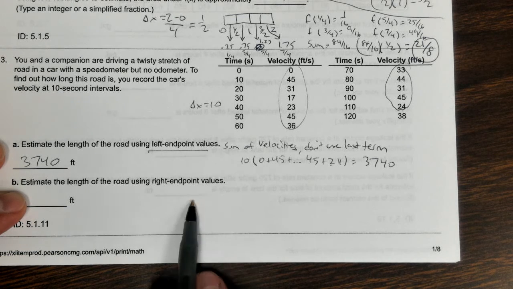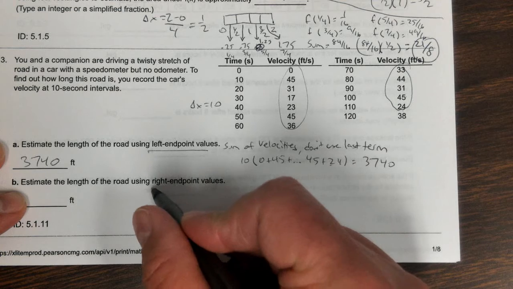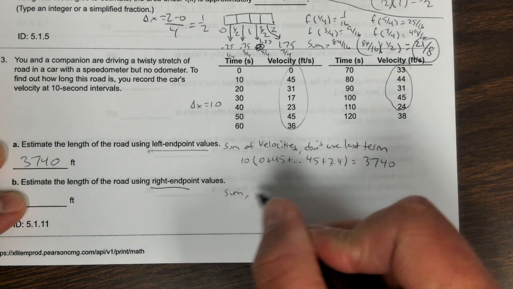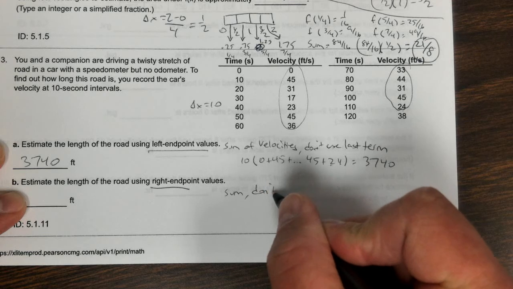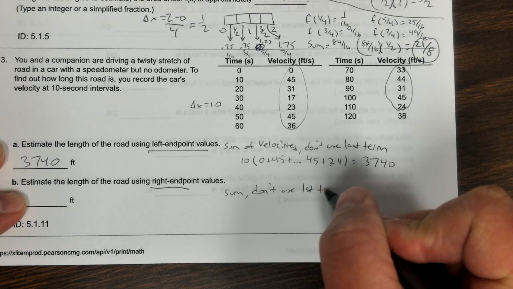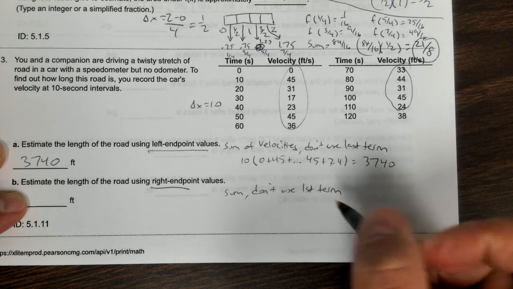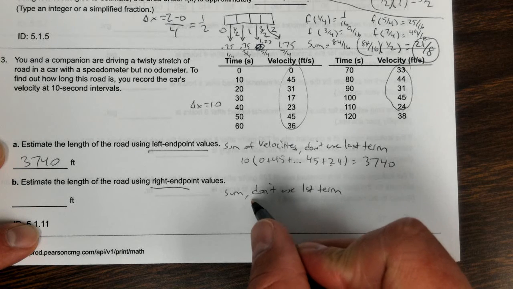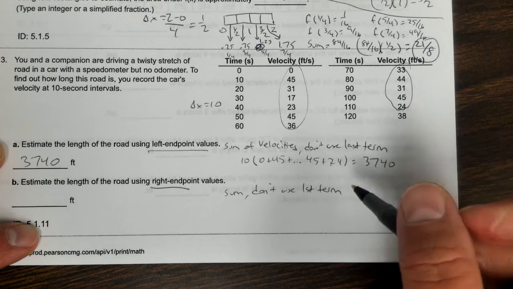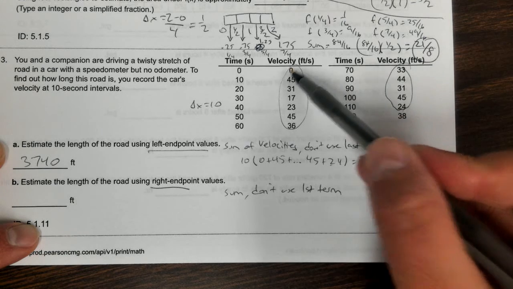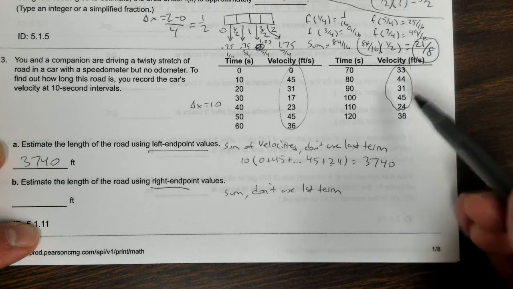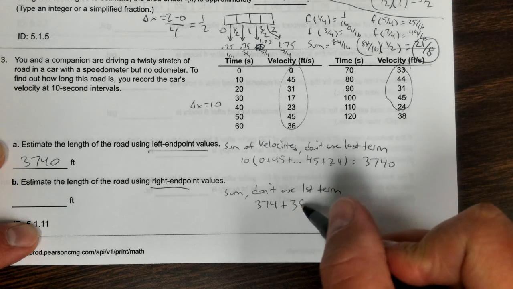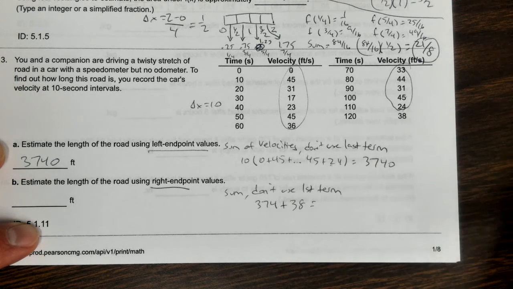Okay, on this one, with the right endpoint, you want to do your sum, but don't use the first term. So basically, this is how I would do it actually, since that was 0 and we knew this sum was 374, we're going to do 374 plus 38.